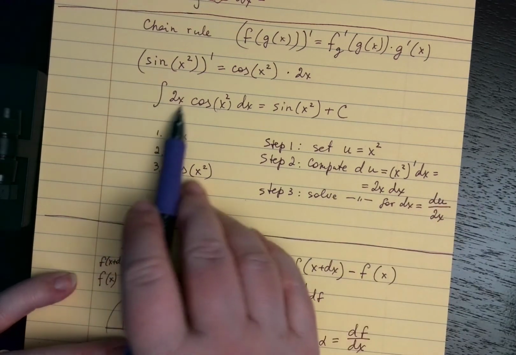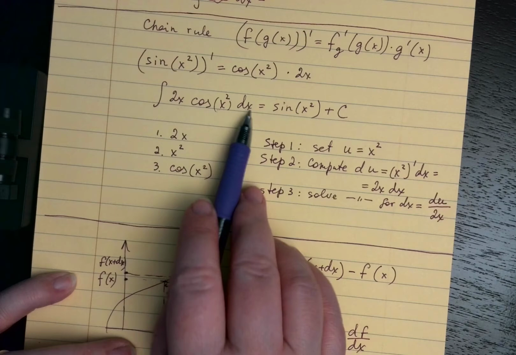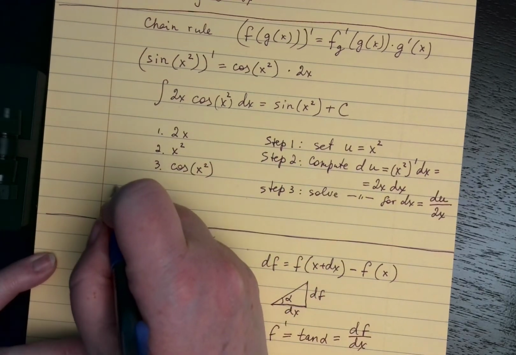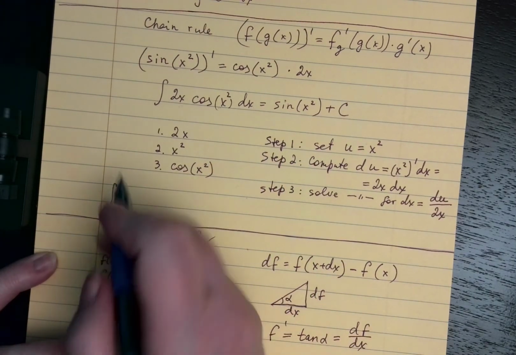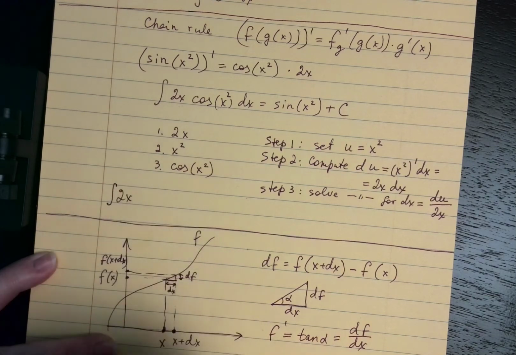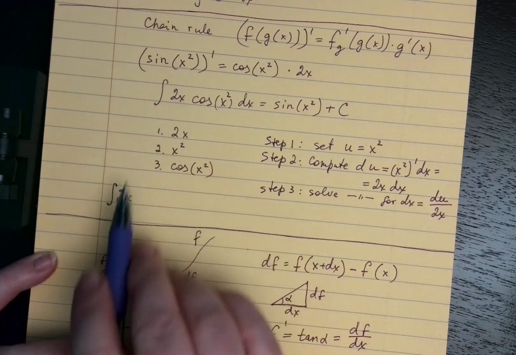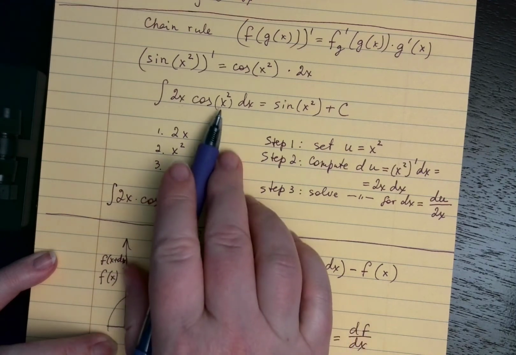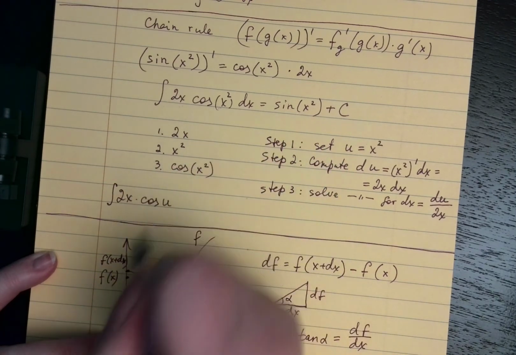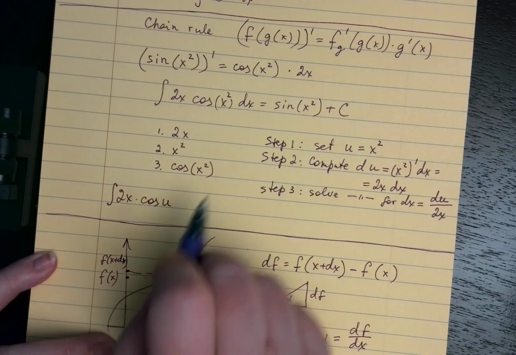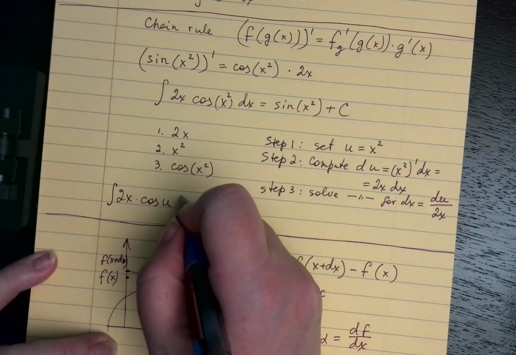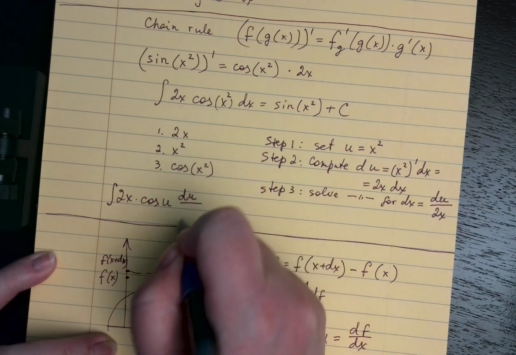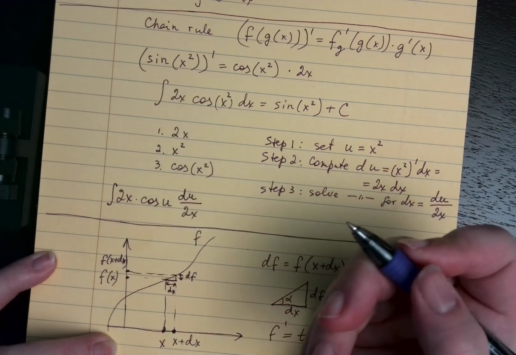And then instead of carving, you can substitute your dx. So naturally you will get the 2x, right? We are rewriting 2x times cosine. Instead of x squared, I would say u. And then I'm substituting dx, and that will be du divided by 2x.